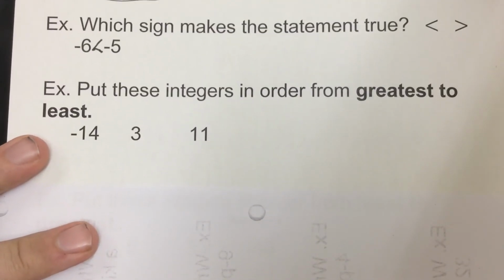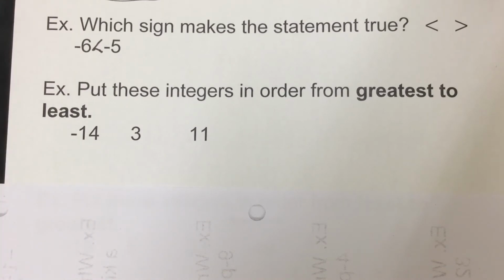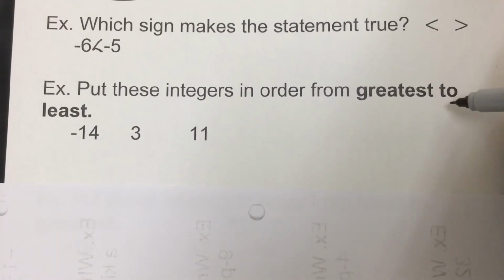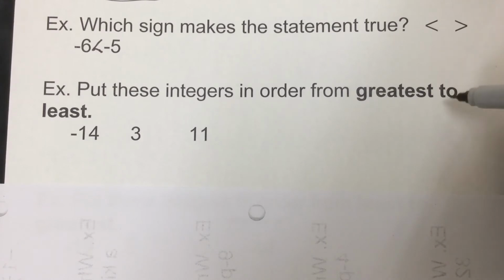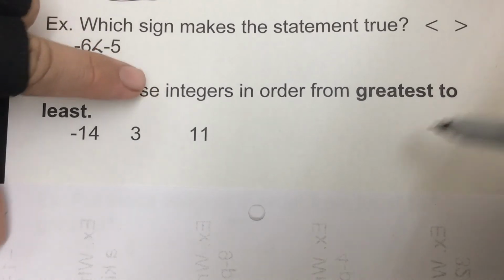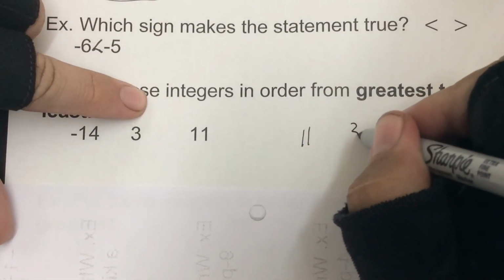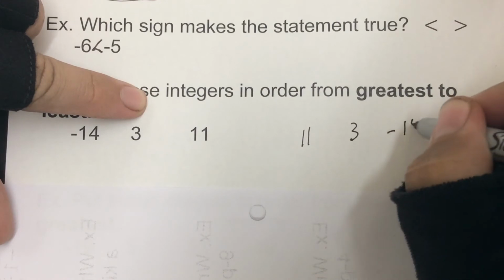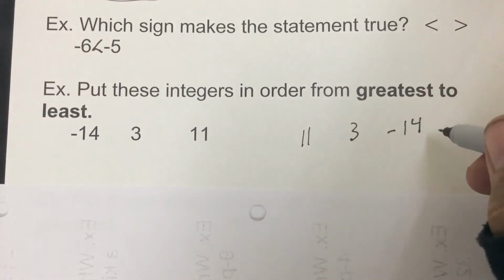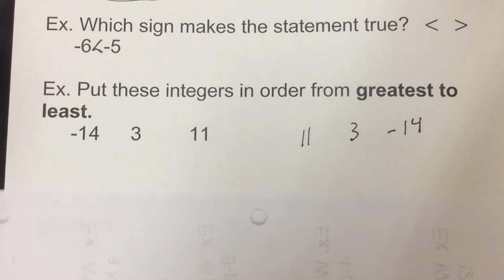Then it's going to give you ones like these. Put these integers in order from greatest to least. Be careful with these. It's going to tell you sometimes least to greatest, sometimes greatest to least. Make sure you pay attention to the directions so you know which way to go, or you're going to miss stuff. The biggest number here is going to be 11. Then the next biggest would be 3, and lastly would be -14. So greatest to least is how we have these ordered.